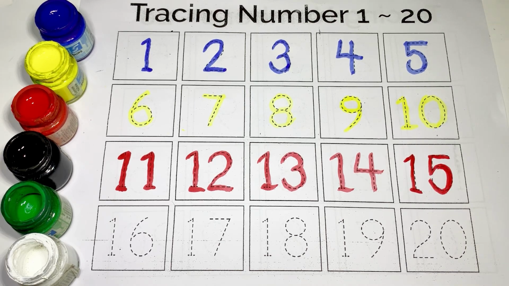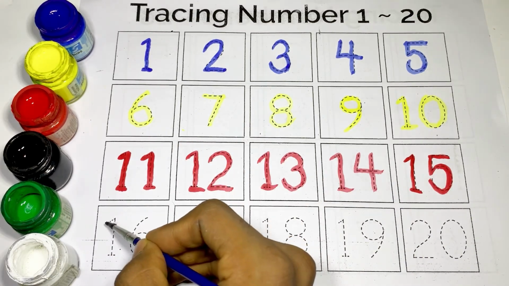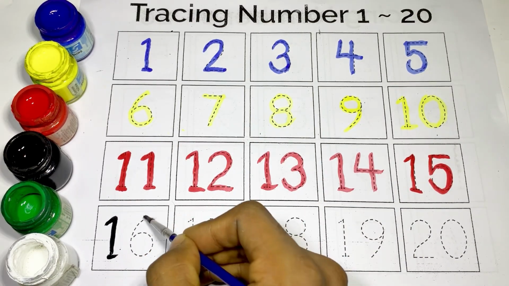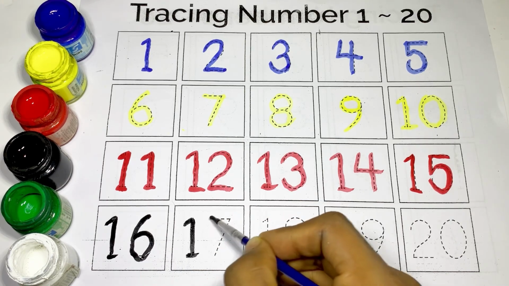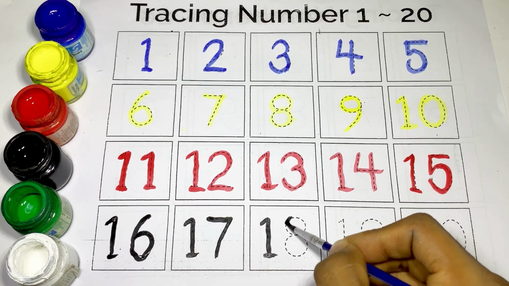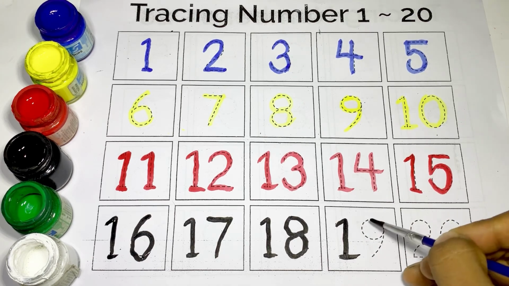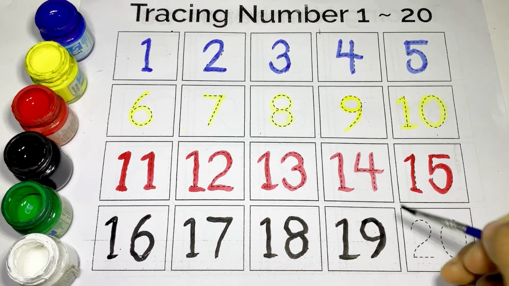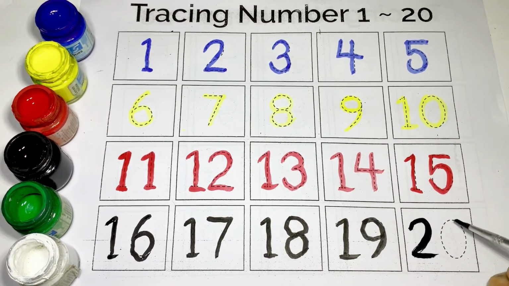Kids, next 16. The numbers of 16, and use black color. Black color. 17. The numbers of 17. 18. The numbers of 18. 19. The numbers of 19. Kids, again use black color and draw 20. The last numbers of 20.